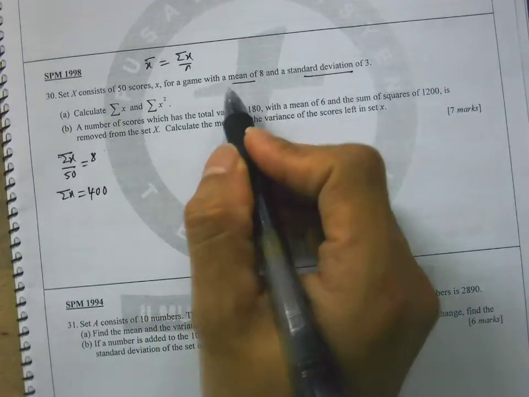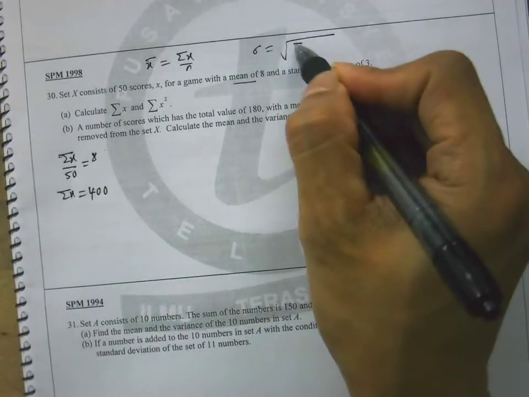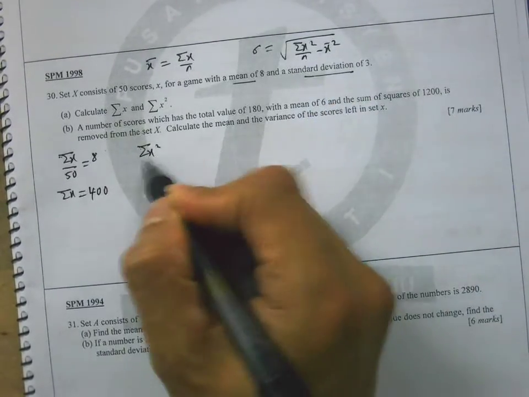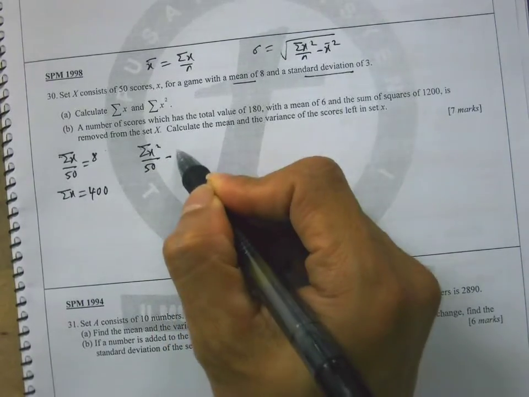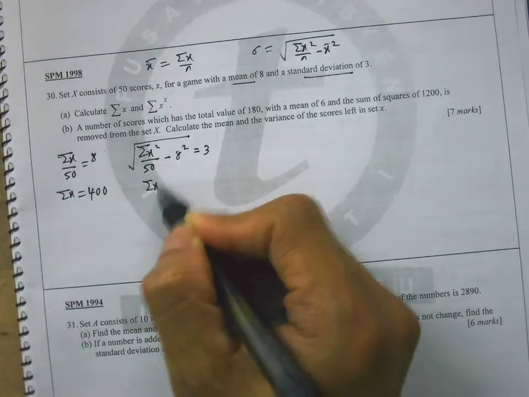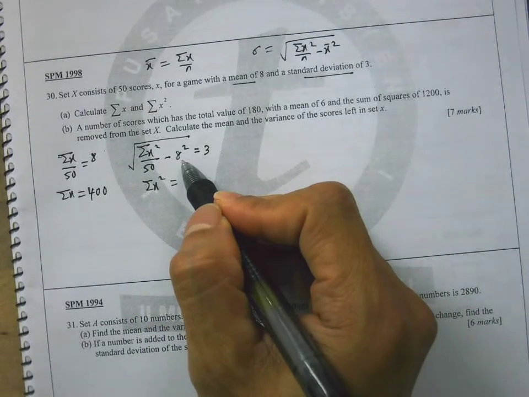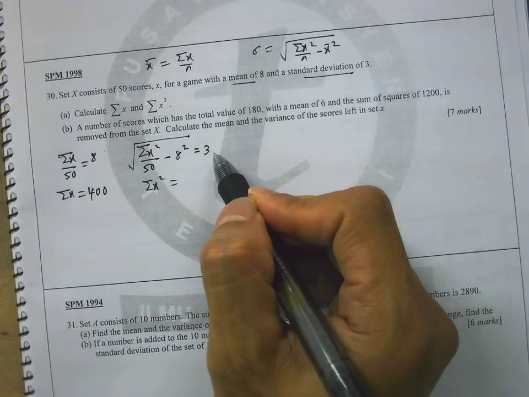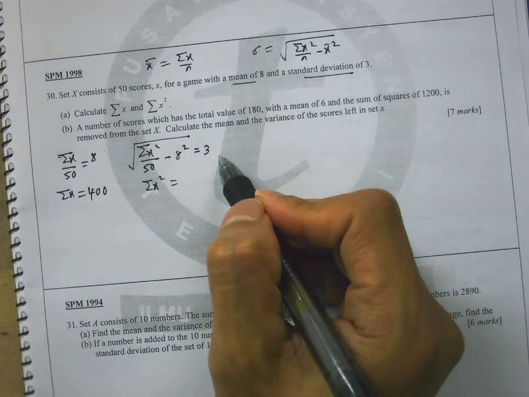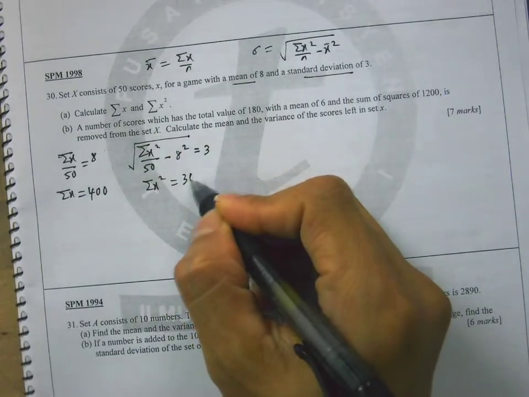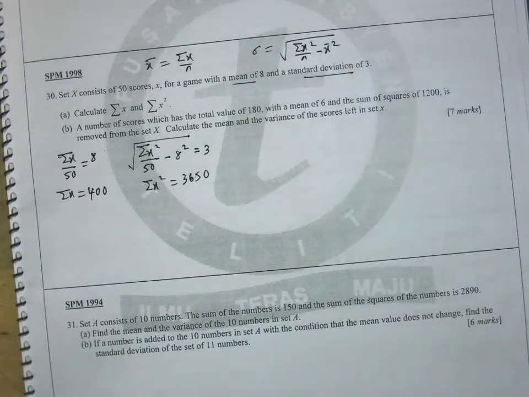How about your variance or your standard deviation? Standard deviation is the square root of sum x squared over n minus your mean squared. So my sum x squared, when I divide by n, I minus my mean. What's my mean? 8. I square, I put the square root over, the result is 3. So basically we take 3 squared, 9, plus 64, there will be 73, you times 50, 3650. Sorry, short of a 0. So that's your sum x squared.